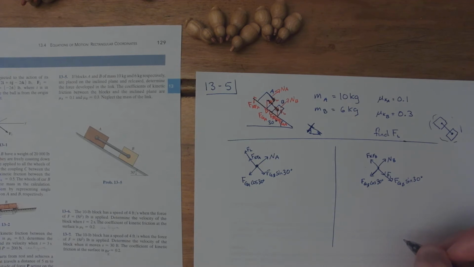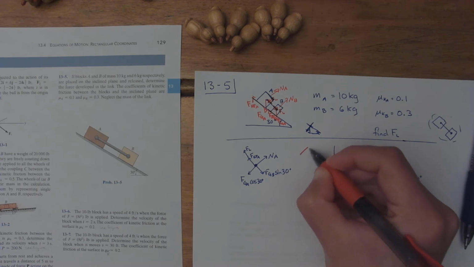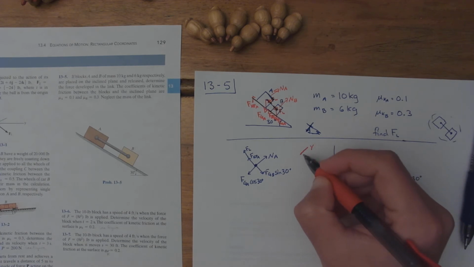Then first, let's do the sum of the forces in the y direction, which is usually a good idea when you are looking for kinetic friction. So we have, this is the y direction, and let's say that this is the x direction.